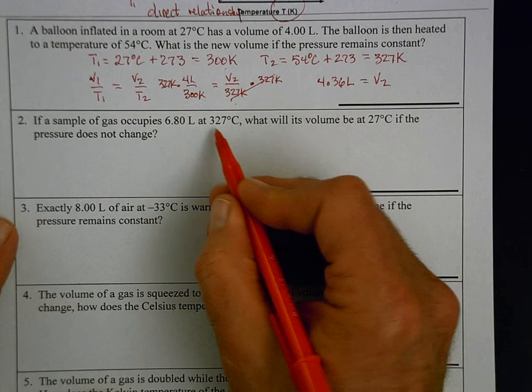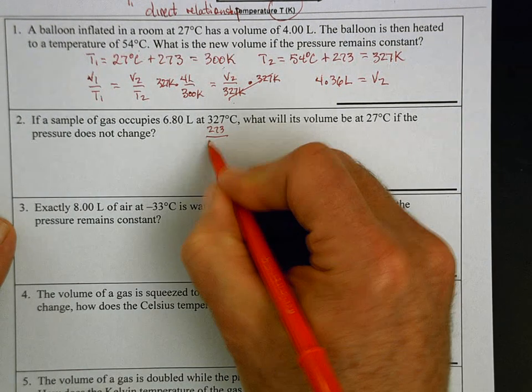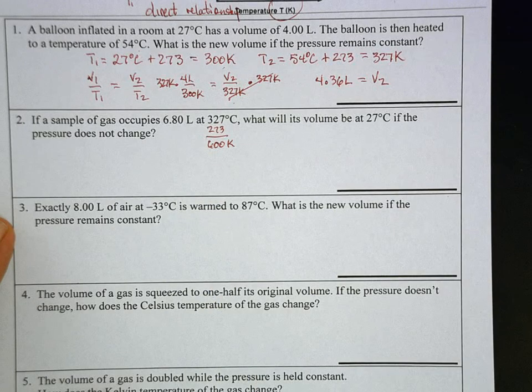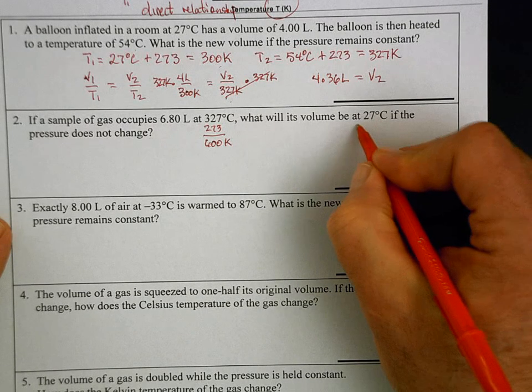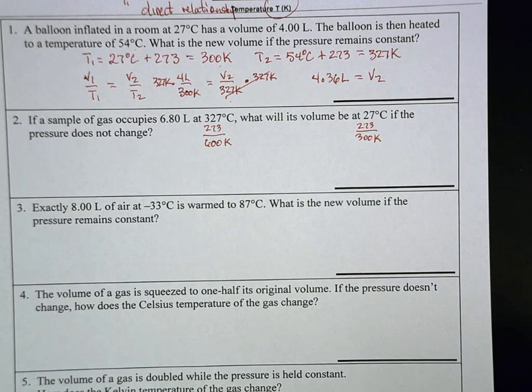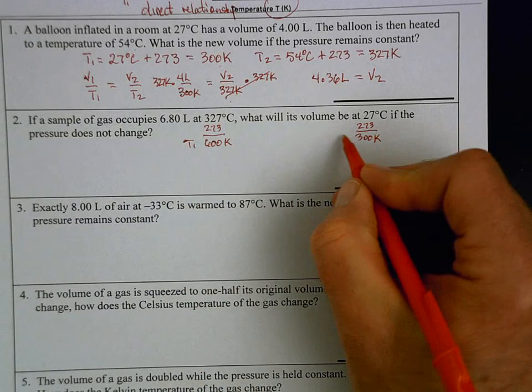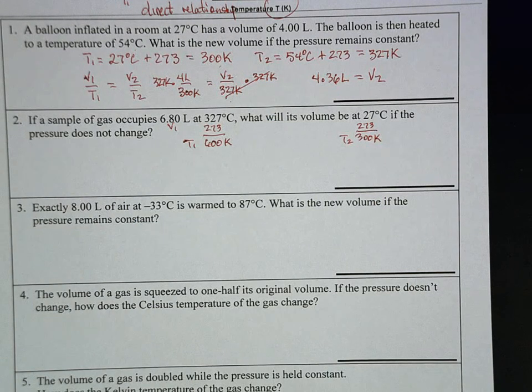Now, let's look at problem 2. Okay, here's my 327. Need to add 273 to it. Turns out that's 600 K. My 27, add 273 to it. That's 300 K. Note, by the way, that when I have the K's, there's no little circle by them, the degree symbol. It is for Celsius and it is for Fahrenheit, but you don't put it in when it's Kelvin. All right, so here's my T1, and there's my T2, and then here's my V1. And sometimes it's helpful to just label things before you start plugging them in.